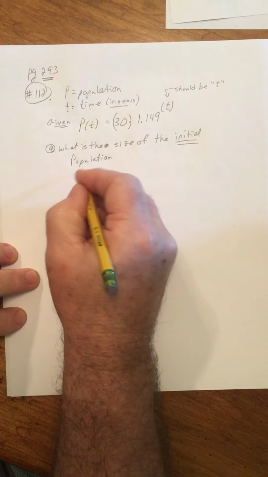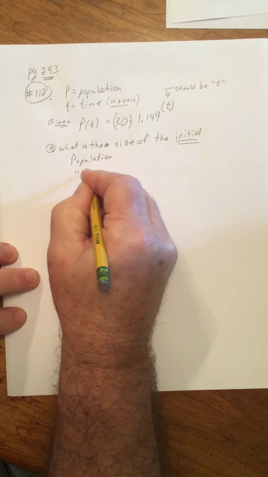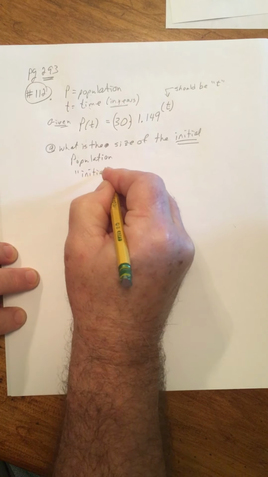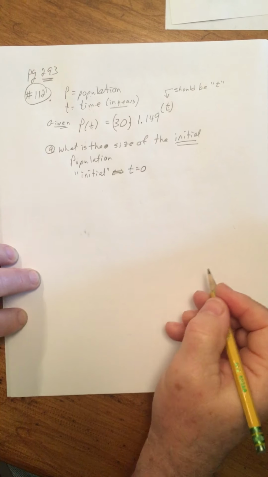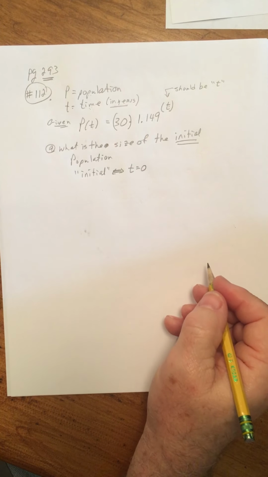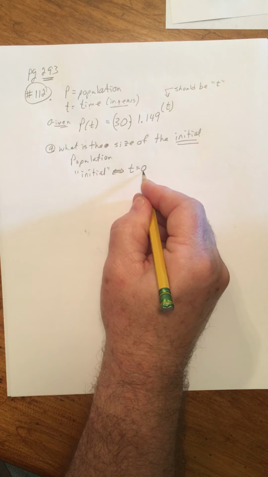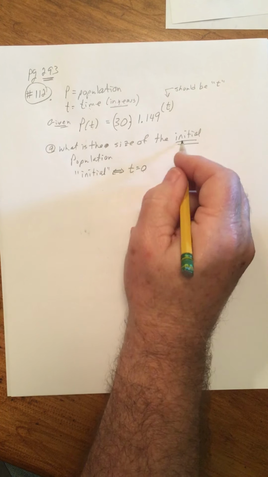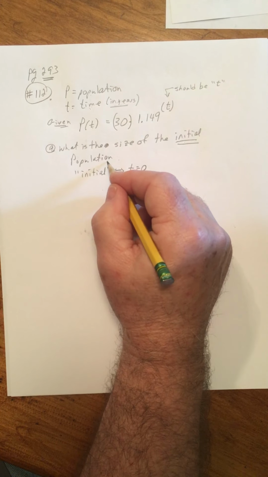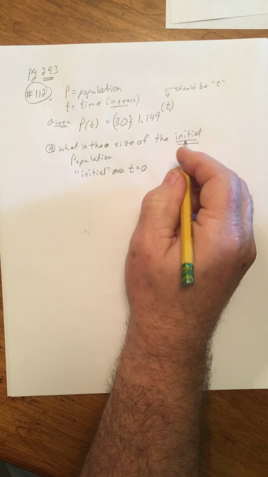The thing to know about the word initial in this and similar contexts is that it means time zero. Initial is code for time zero. So if you're asked for the initial population, you want the population when time is zero.